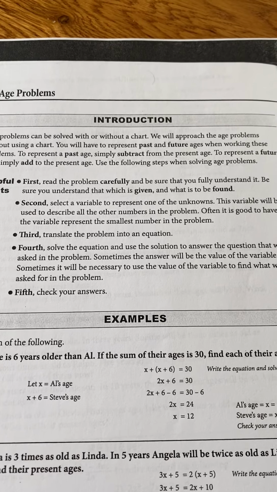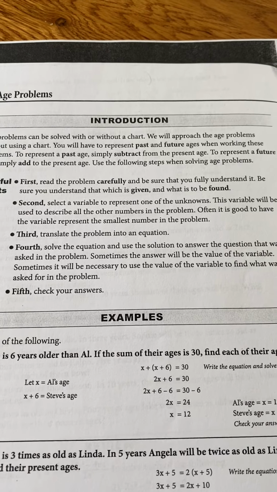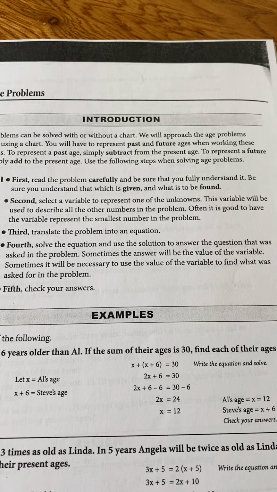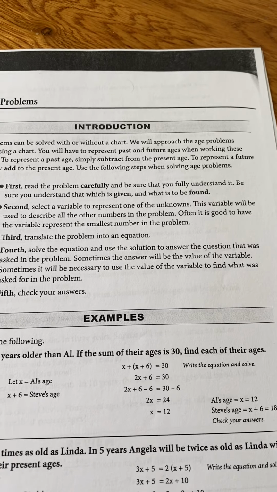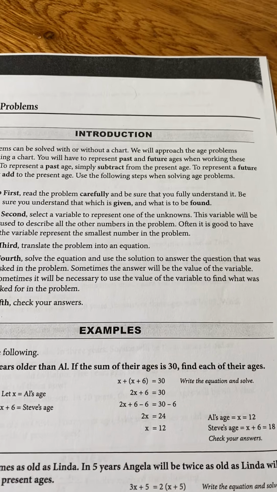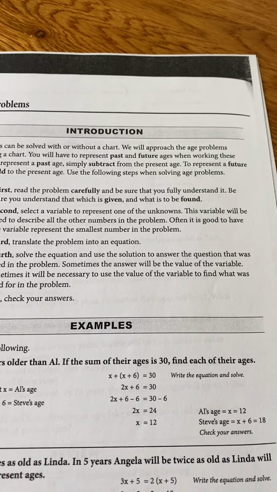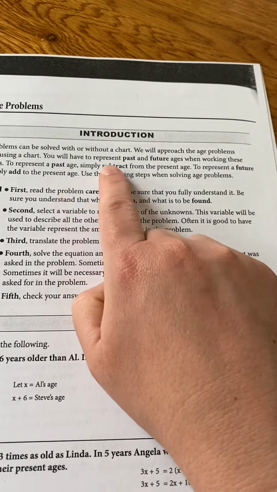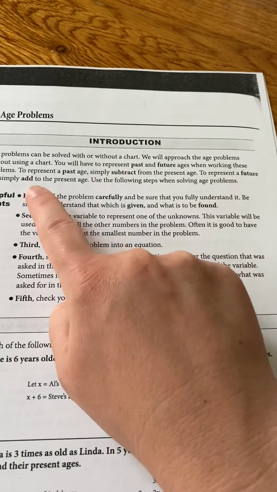You will have to represent past and future ages when working these problems. To represent a past age, simply subtract from the present age. To represent a future age, simply add to the present age. I would underline that if I were you. If it's past, you're going to subtract. If it's future, you're going to add.